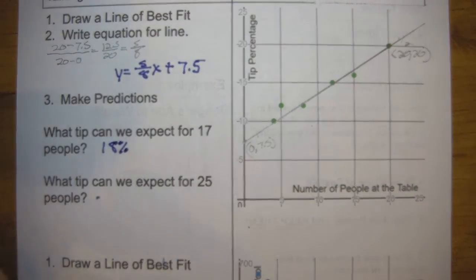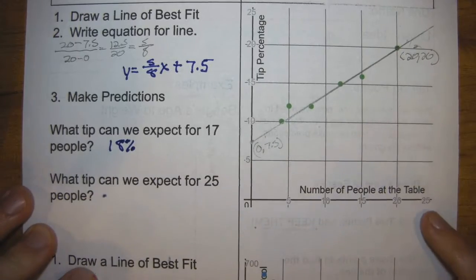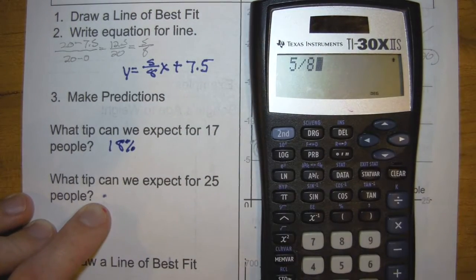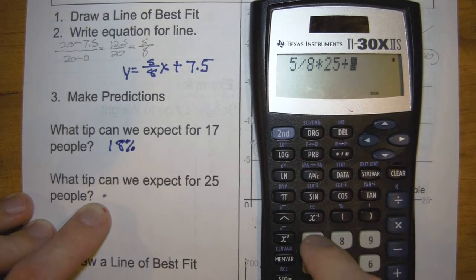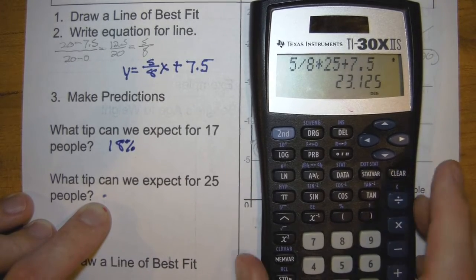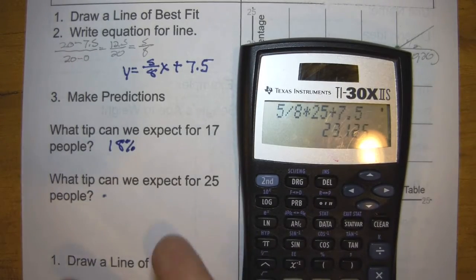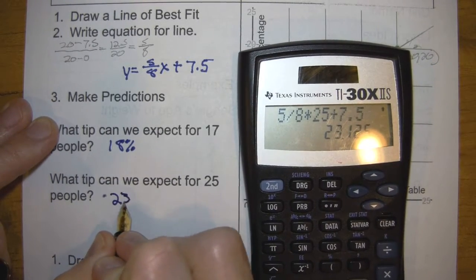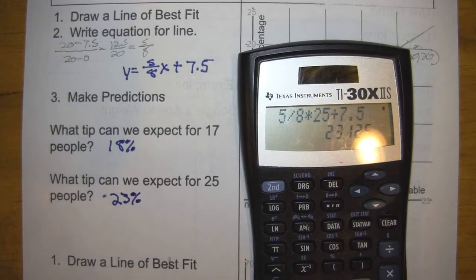All right, what about 25 people? Notice that would be a real extrapolation situation. We don't have that within our data set, so let's try it. 25, whoop, don't drop it. It works the same way, so 5 over 8 multiplied by 25 people, add 7.5, let's see what we get. About 23%. And yeah, if you've got a great big party like that, typically you'll get tipped a fairly decent amount. So yeah, about 23%. Yeah, that seems reasonable. It doesn't seem too far off the mark.